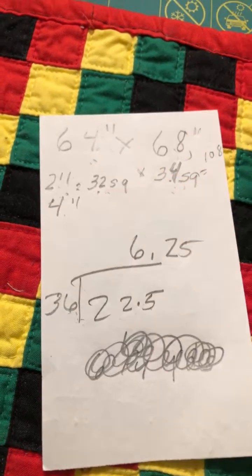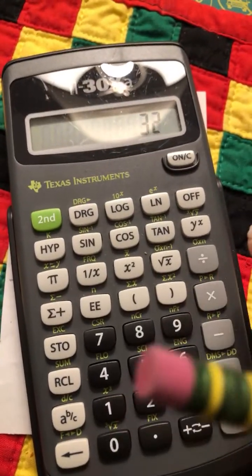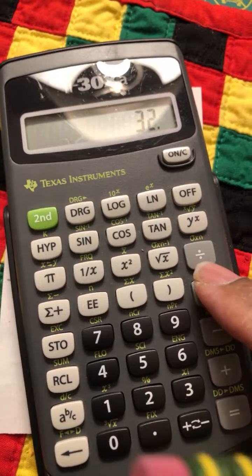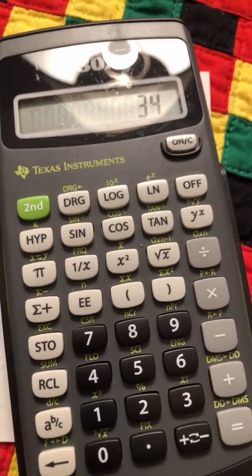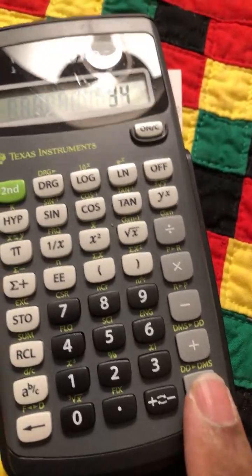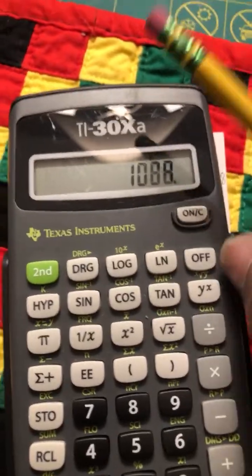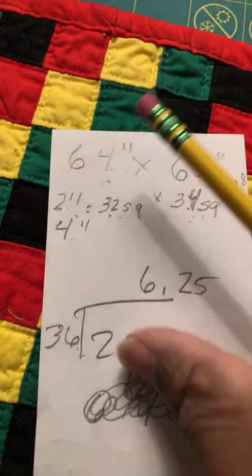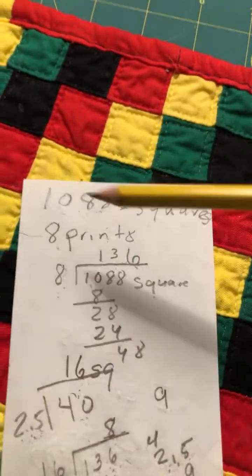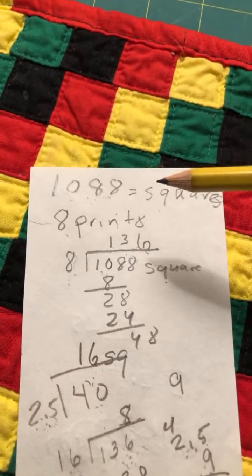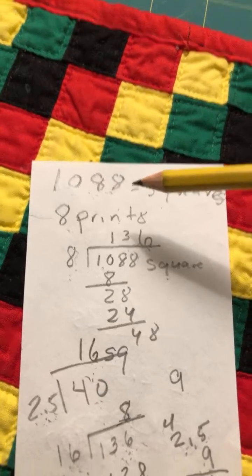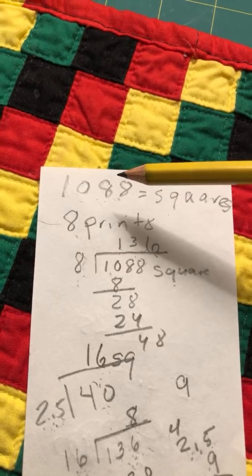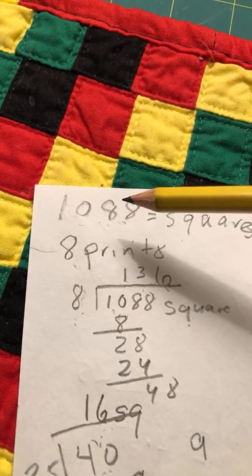So I got my calculator, and I did the 32 times 34 equals, it should come up with 1088. So then if you look on the back, you see how I have this 1088 number. So that means that for that quilt, I would need a total of 1,088 squares.